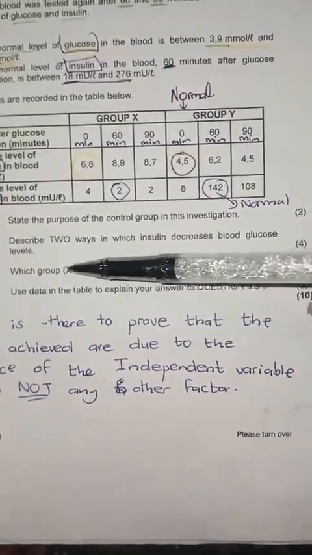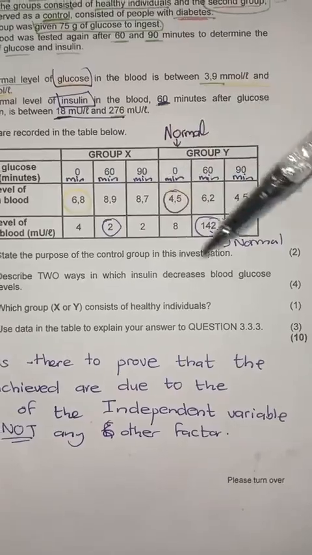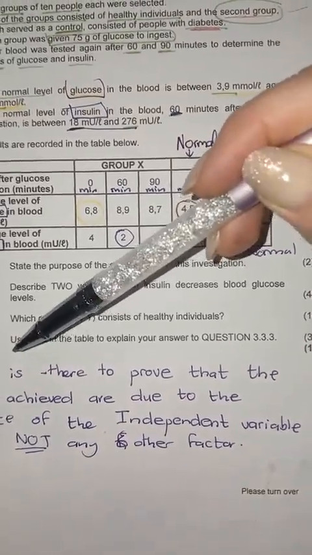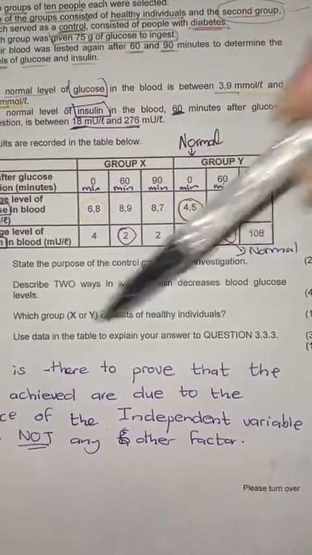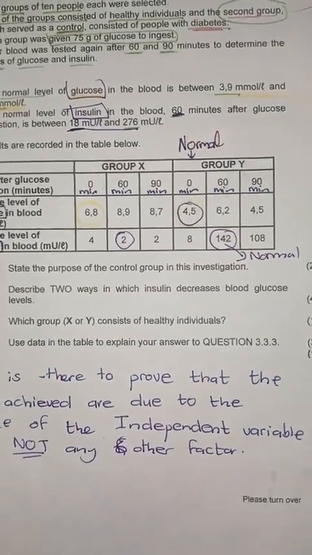3.3.3: which group, X or Y, consists of healthy individuals? We've already done that. It's group Y. And now they want to ask you 3.3.4, why? Why do you say it's this one here? Use the data in the table to explain for 3 marks.